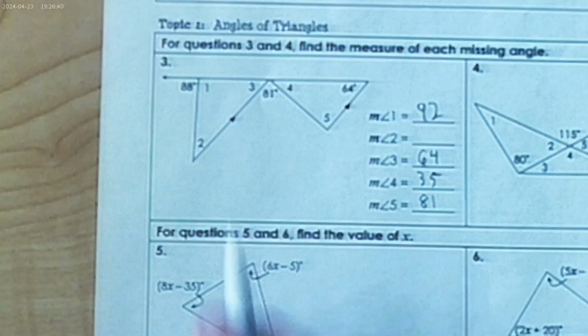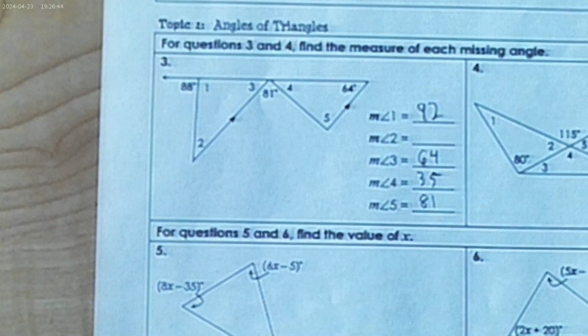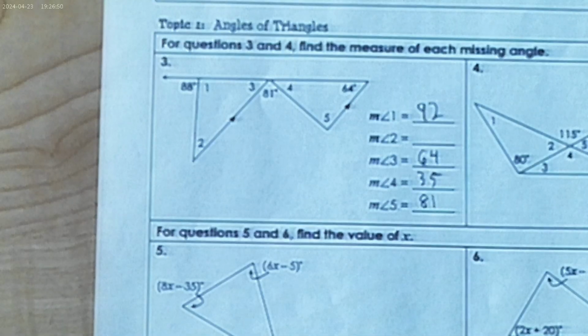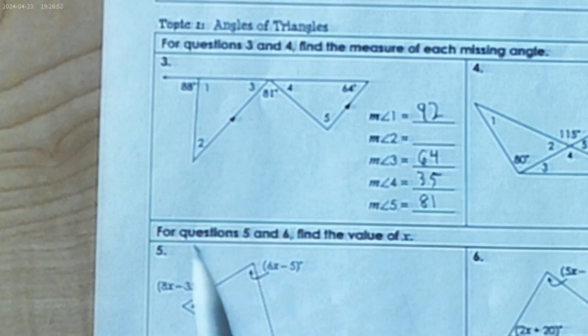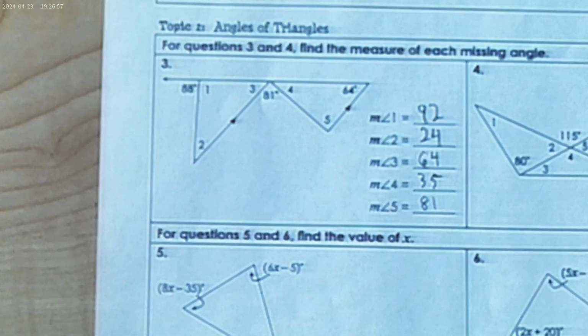Okay, and then that leaves me with the measure of angle 2, which is going to be, again, 180 minus 92, which is the measure of angle 1, minus 64, which is the measure of angle 3. That leaves me with 24. And there we go.